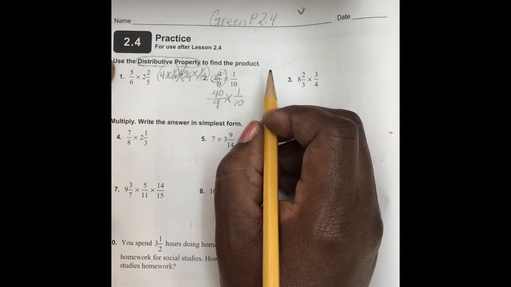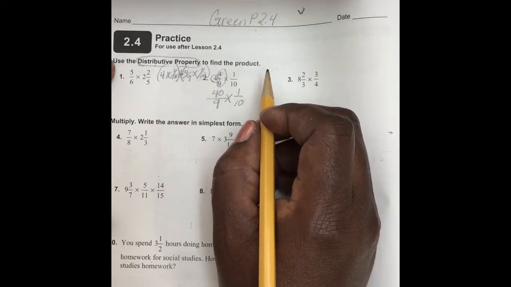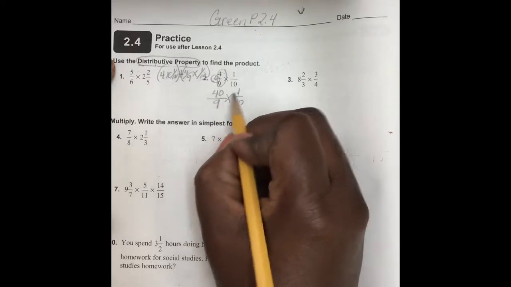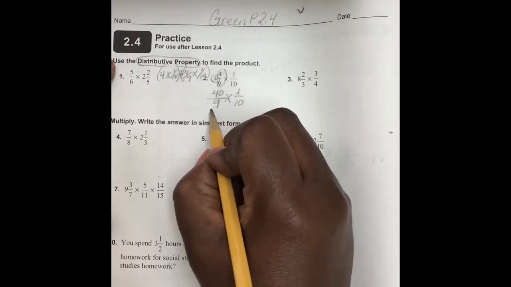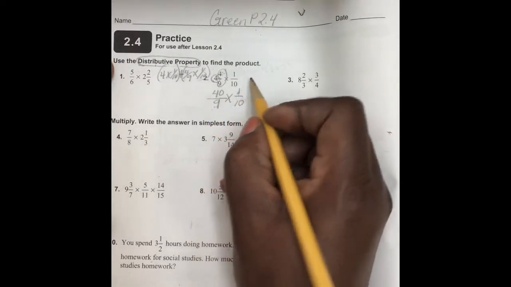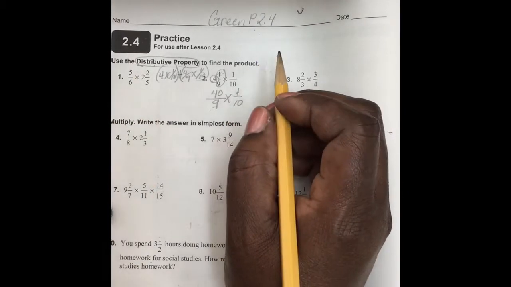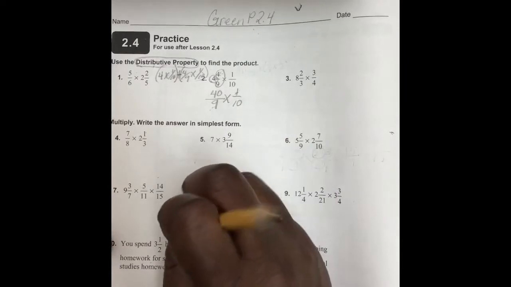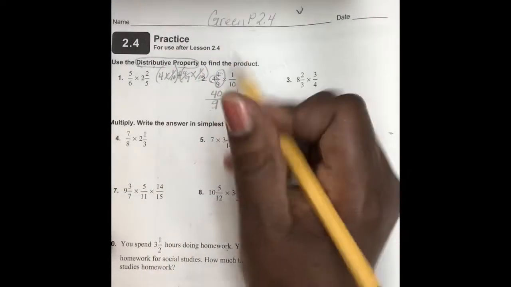And then from here, we would move forward with the steps that you've already learned. We've learned that when we compare cross numbers, numerators to denominators, that we can cross cancel as necessary to reduce our answer so that we do not have a large total answer that must be simplified. So let's take a look.